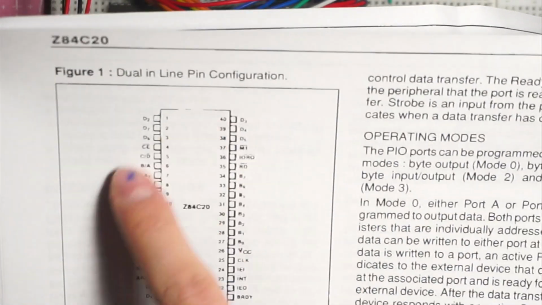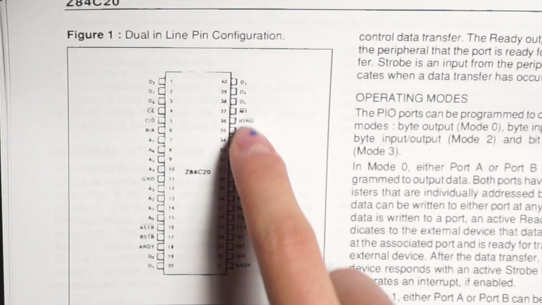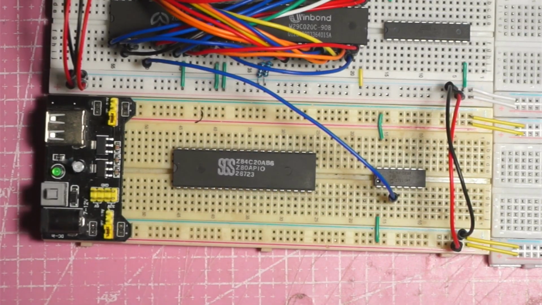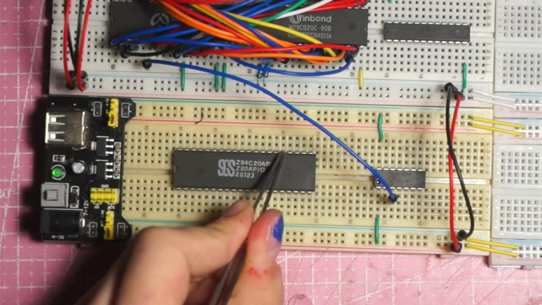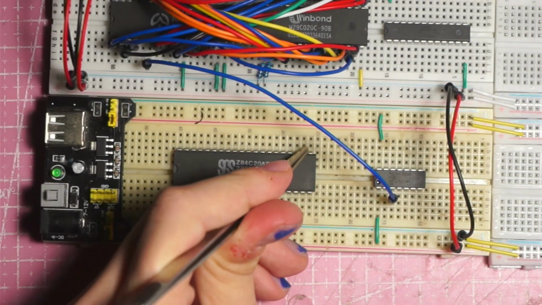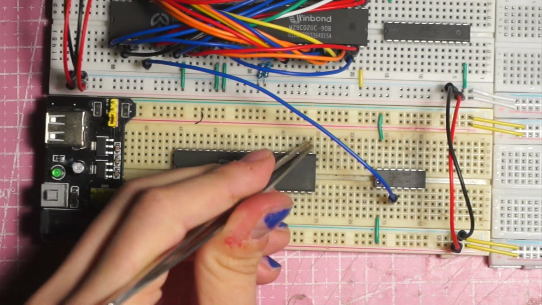And we will go through this pinout and connect it. So the first pin that I'm going to connect is the VCC. VCC should be pin 26 on this side, and the bottom pin is 21.